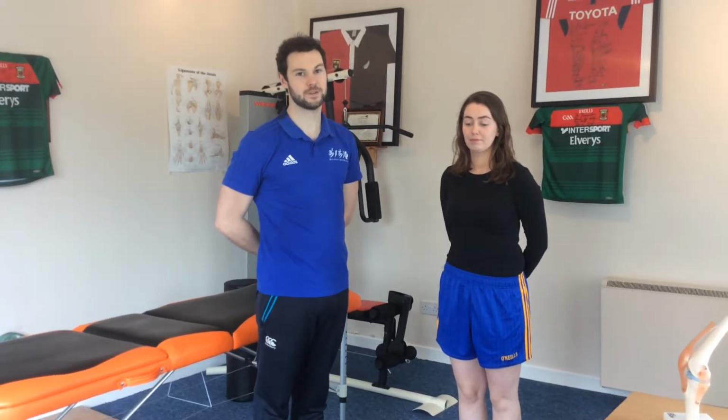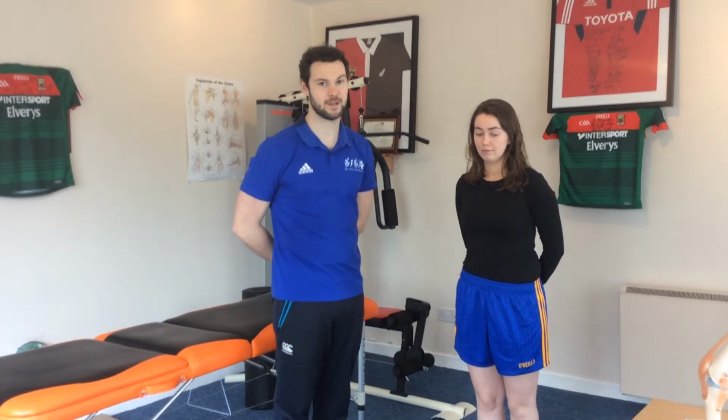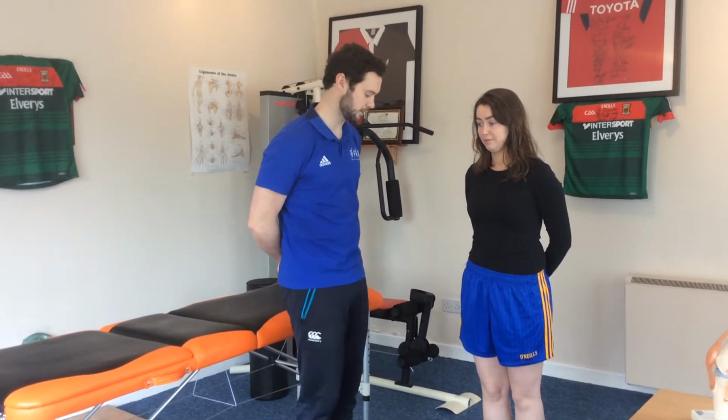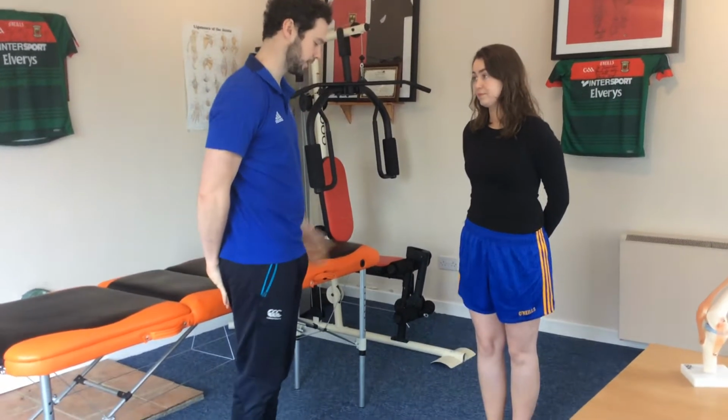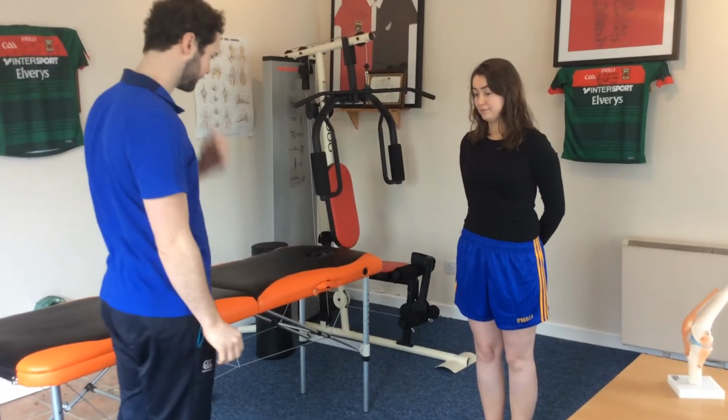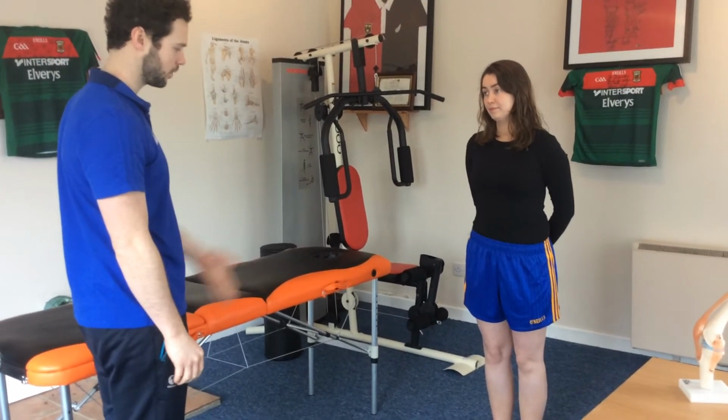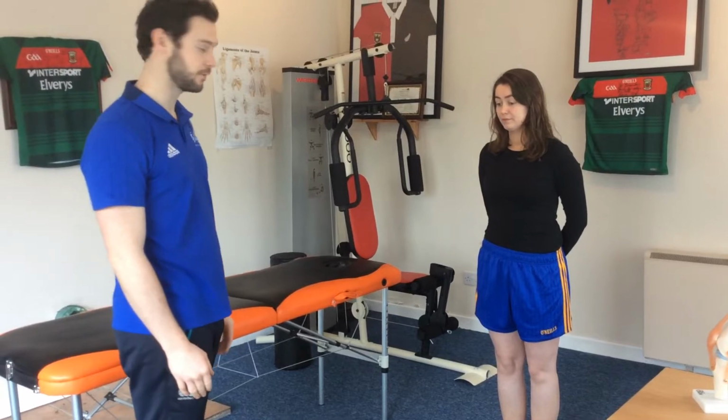My name is Brendan Butler. I'm a physiotherapist in the west of Ireland, and today I'm going to run through hip assessment. So the first thing I do is start off with my client standing in front of me, and I'm going to get them to walk up and down just to have a look at their gait first.